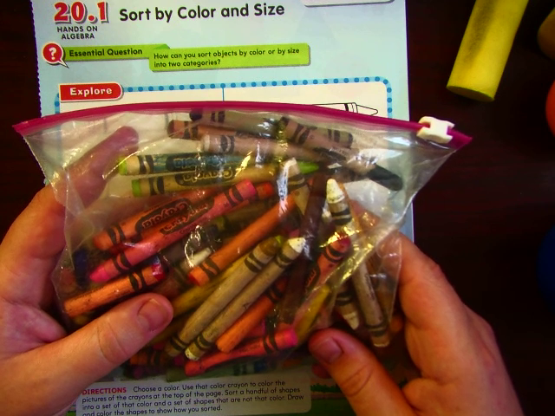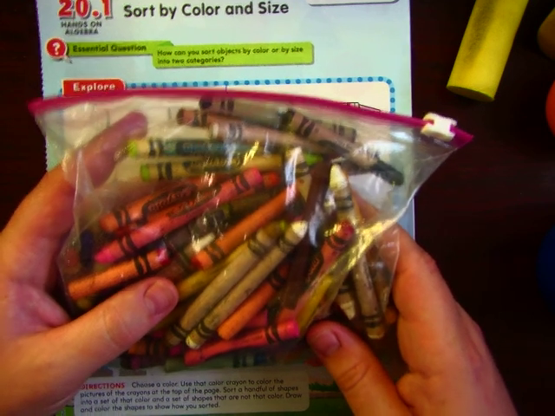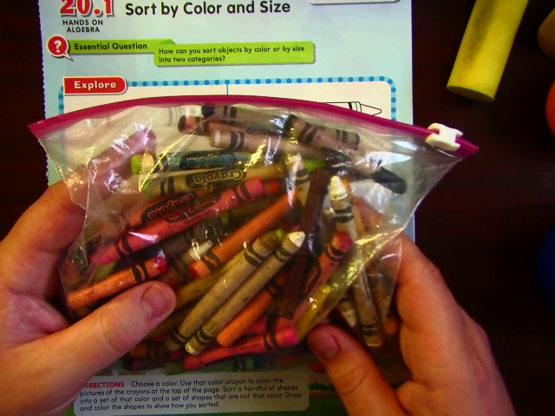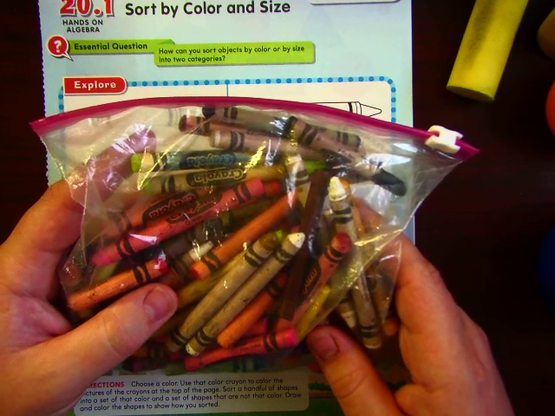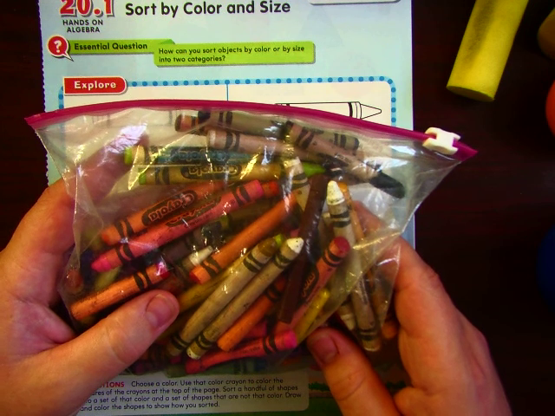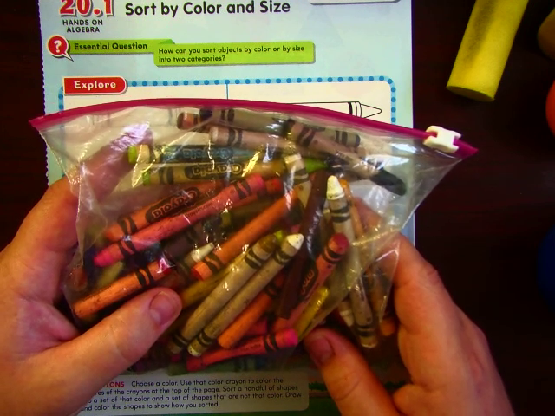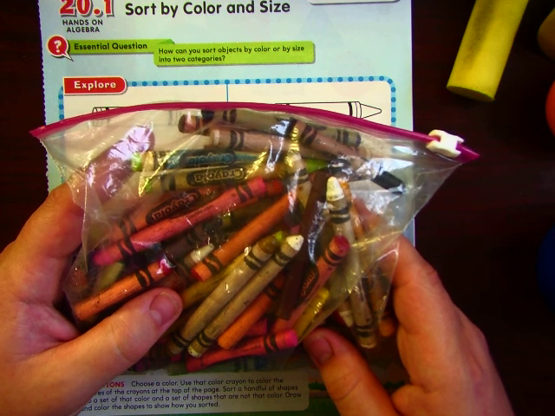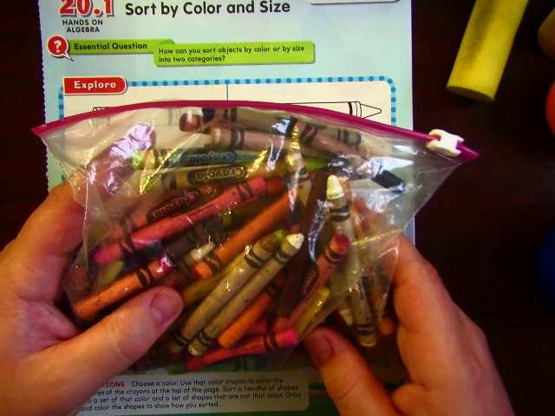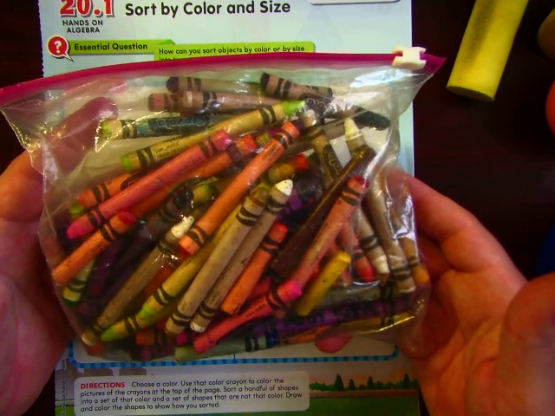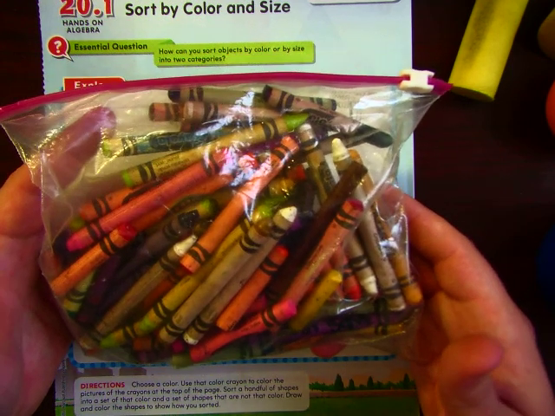Then I could collect my data, okay? This is data analysis. Collect your data means count how many of each color. Then record your data on a graph. Record means to write down. So first we sort, then we collect our data, then we record our data and make a graph. And this graph will help everybody know how many reds are in this bag or how many blues are in this bag, okay? This is data analysis, okay?